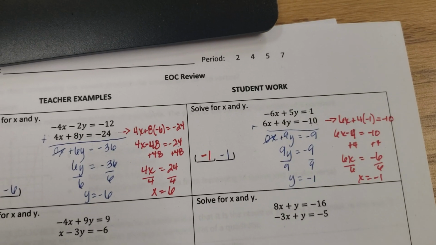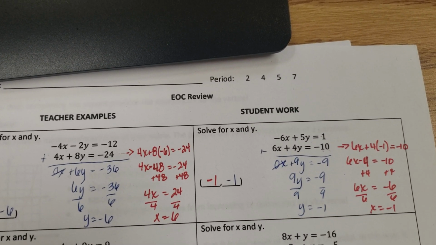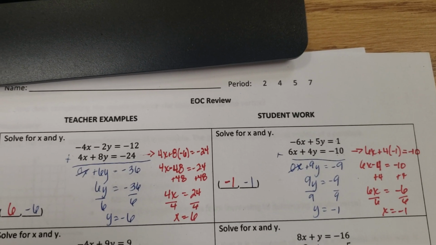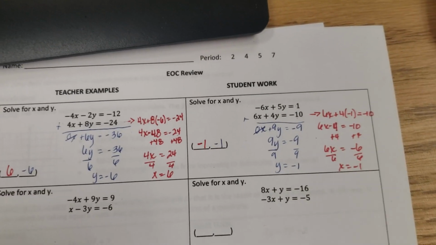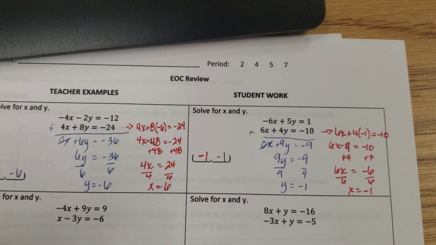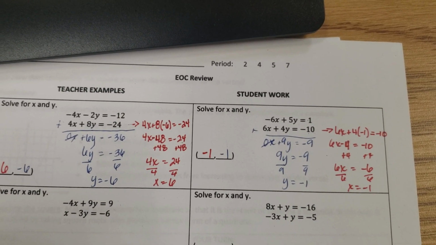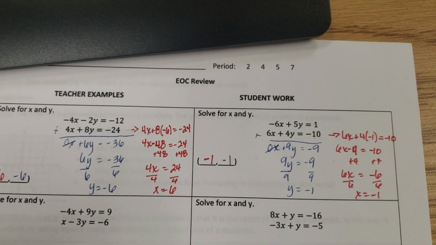So these two problems came out with really similar coordinates, negative 1, and then 6, negative 6. It's not always going to come out that way, and sometimes you might get a fraction, sometimes you might get a decimal. It just depends on what equations you're starting with.